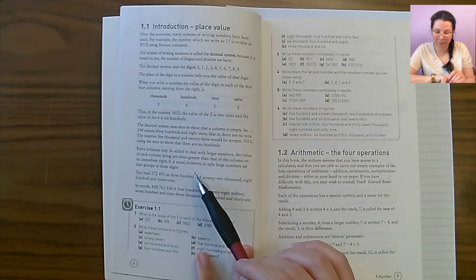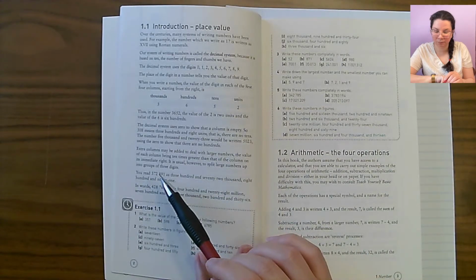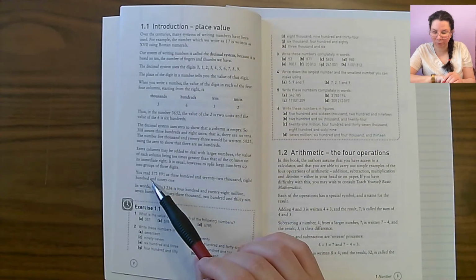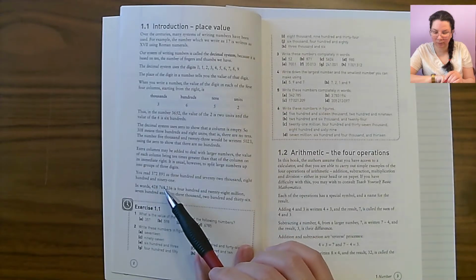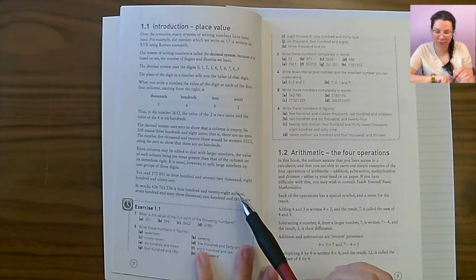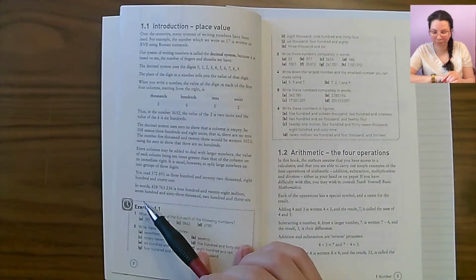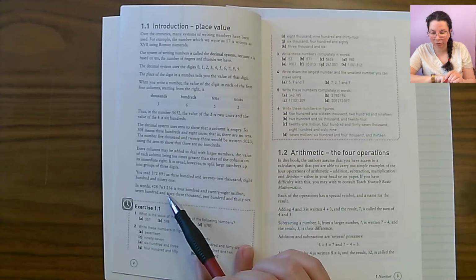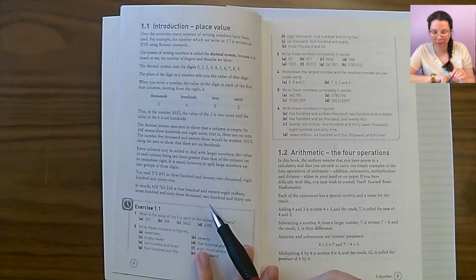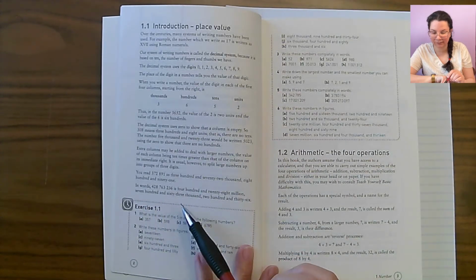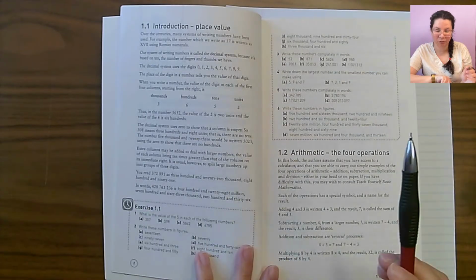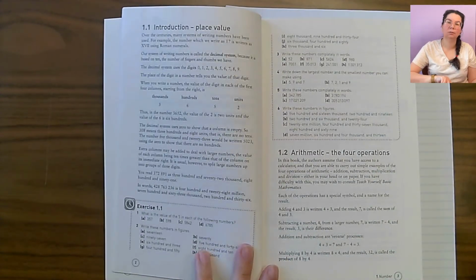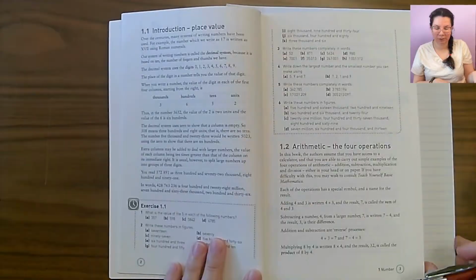It is usual, however, to split large numbers up into groups of 3 digits. You read 372,891 as 372,891. In words, 428,763,236 is 428,763,236. Ooh, okay, so exercise 1.